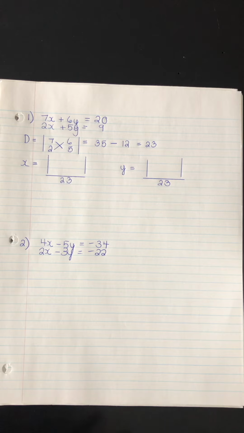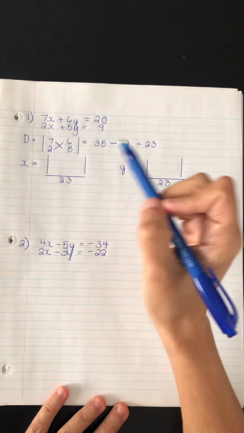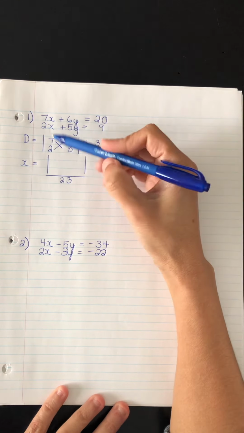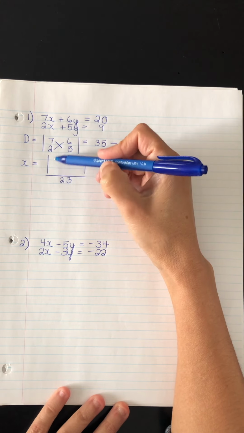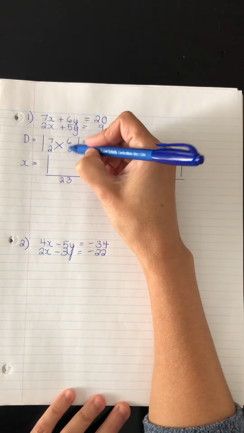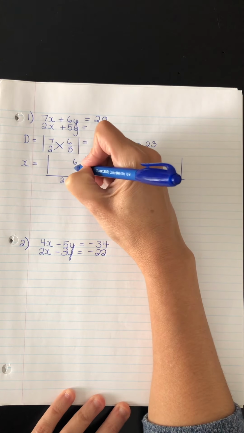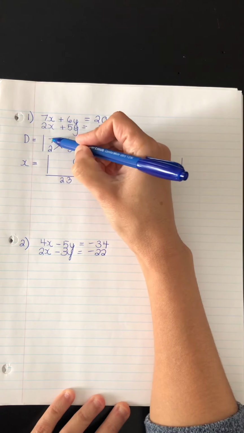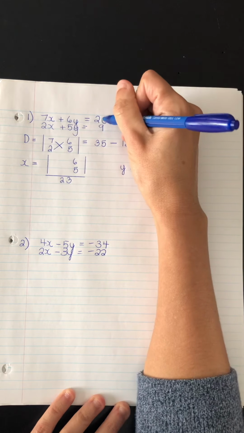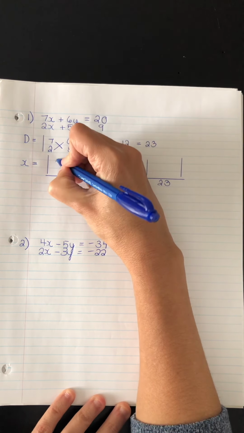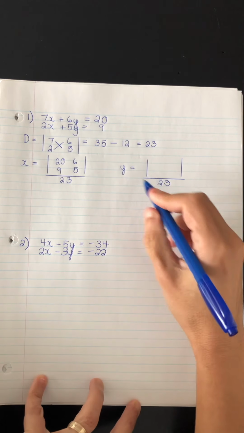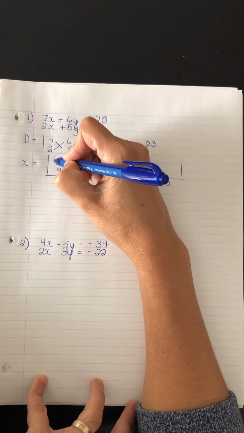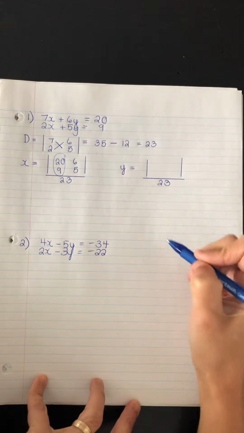Okay, so x is the first variable, so it is the first column that is replaced, and the second column stays as it was. The first column is replaced with the numbers from the right side, like that. So the first column gets switched.